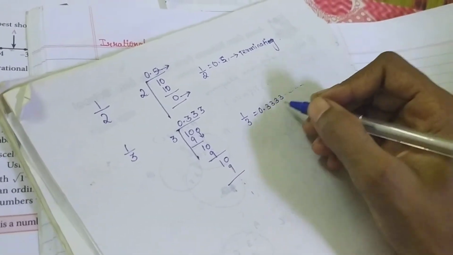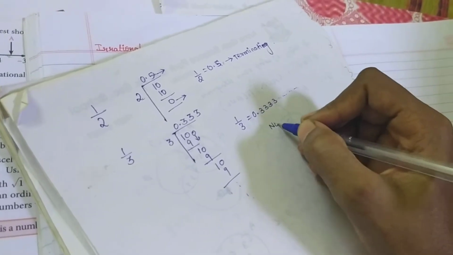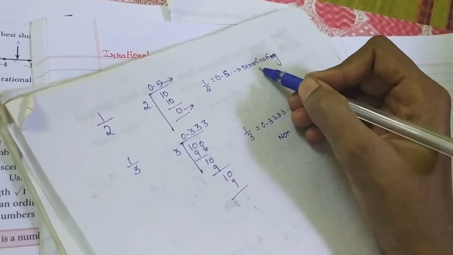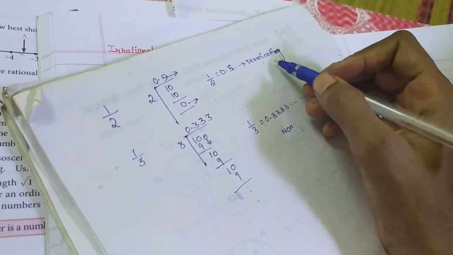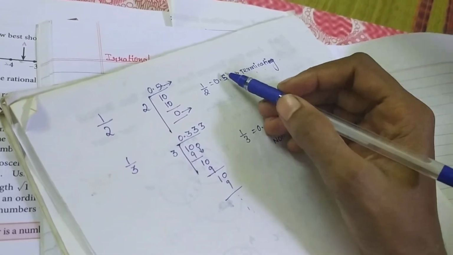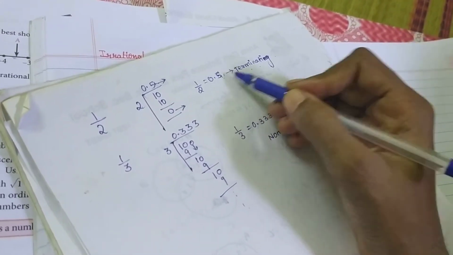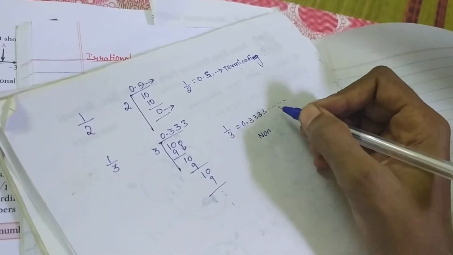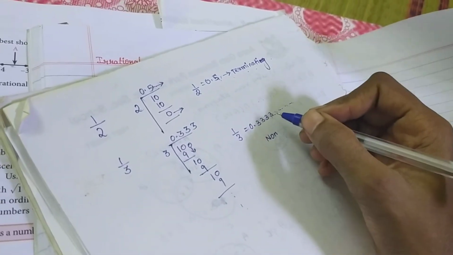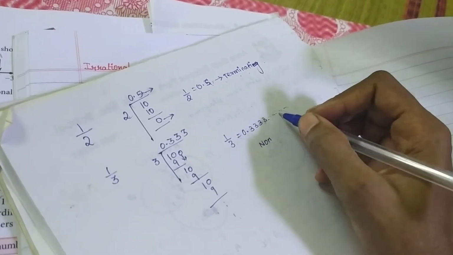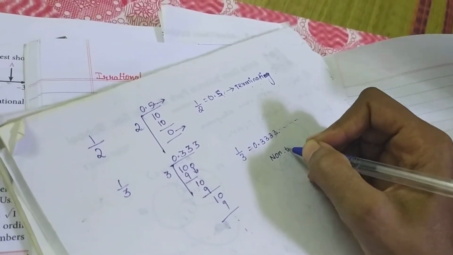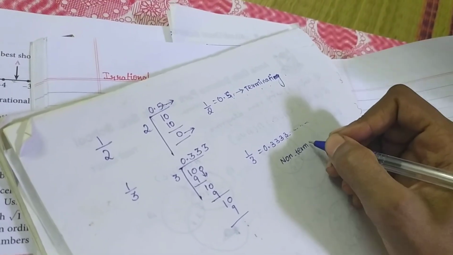So if it keeps on going, that is non-terminating; terminating means end. You already studied that in your English, right? Terminating means end. If I have an end point in my quotient, that is a terminating. If I have repetition in my quotient and it keeps going on and on, that is a non-terminating.